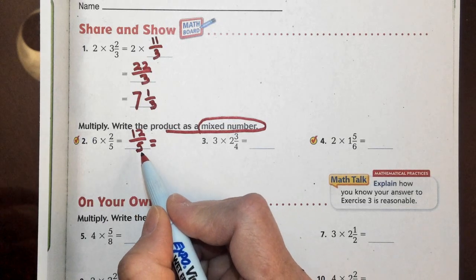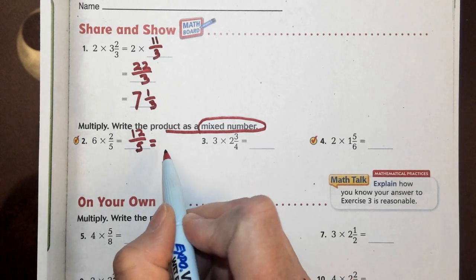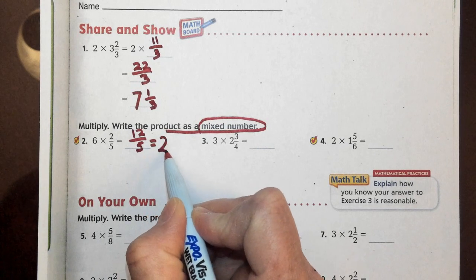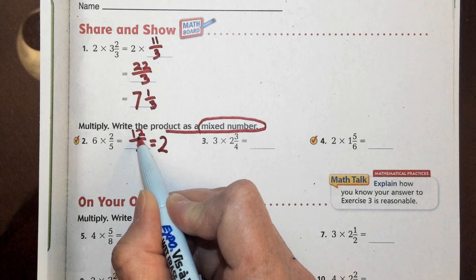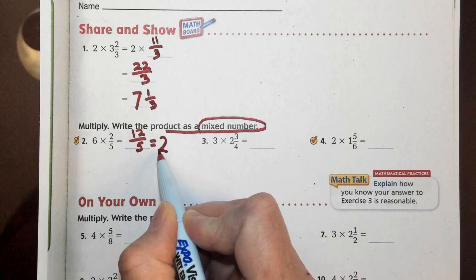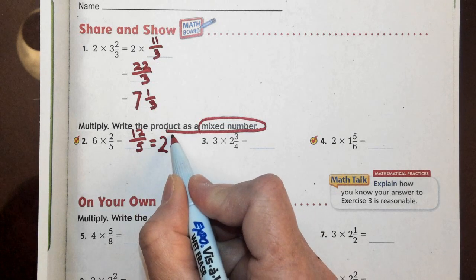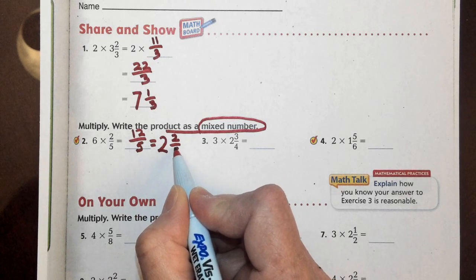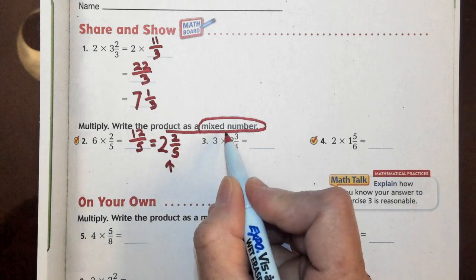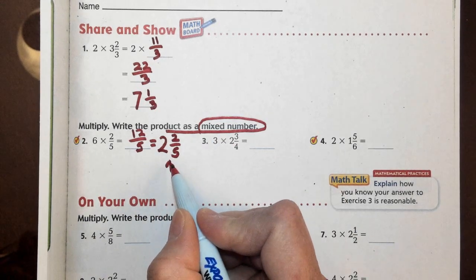number. So how many 5's are in 12? Well, you know 2 5's are there because 2 5's are 10. What's left of this 12 when we take the 2 5's out? 12 minus 10 is 2. Moving it back to a mixed number, as the directions say, gets us to 2 2/5.